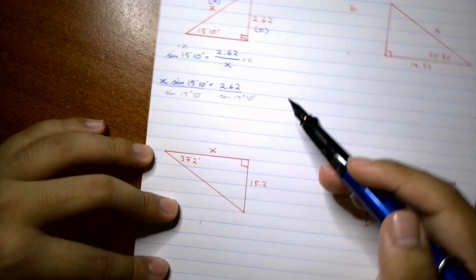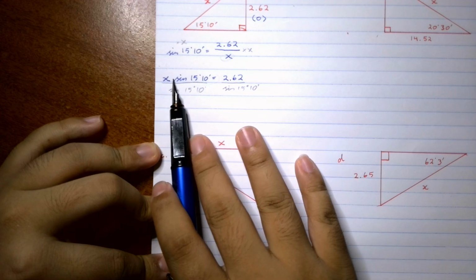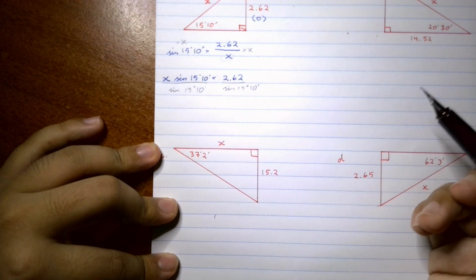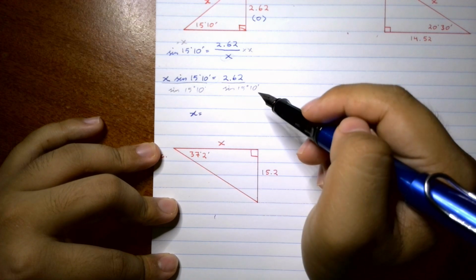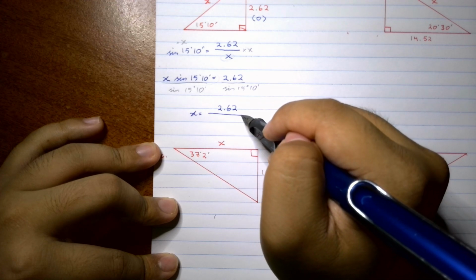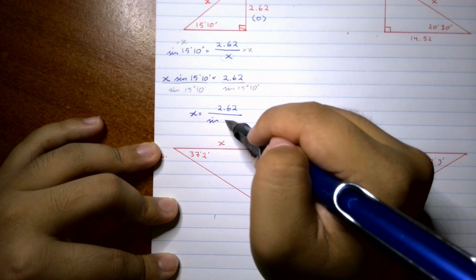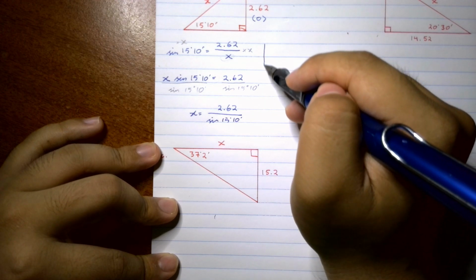What this will effectively do is these two will now disappear. They will cancel each other out, which will leave us with x is equal to 2.62 divided by sine 15 degrees 10 minutes.